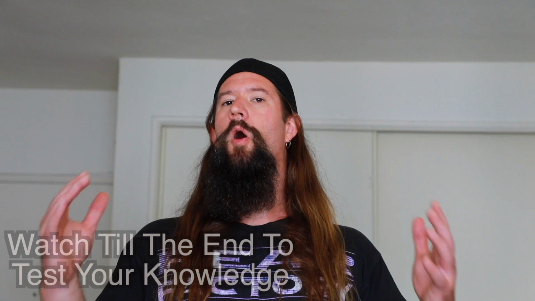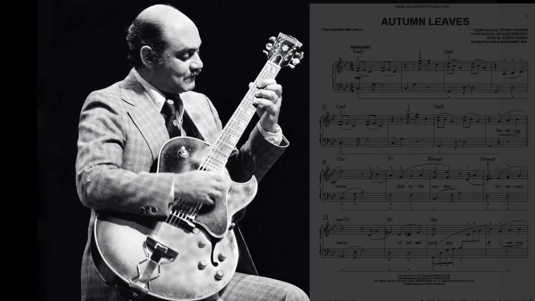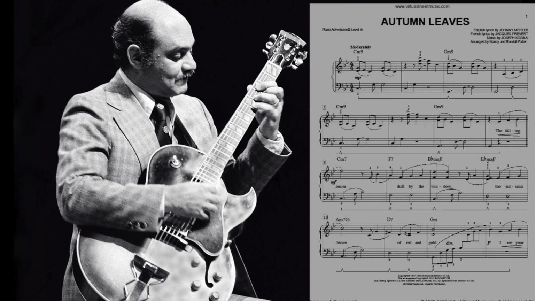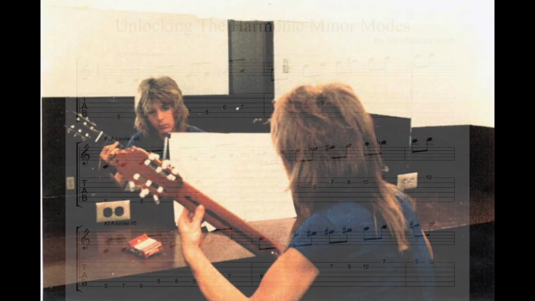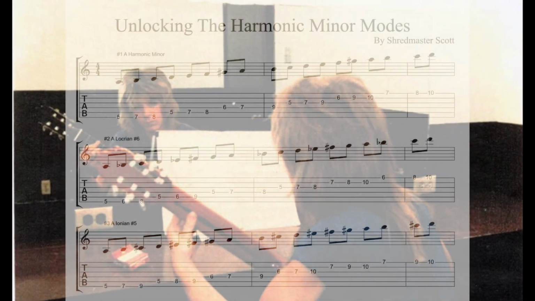And there you have it, unlocking the harmonic minor modes. There's a lot of jazz-related dissonance in these sounds, and they haven't really been used much in the metal genre. Take some time to navigate these modes on your own. Who knows, maybe you'll invent a new metal subcategory.